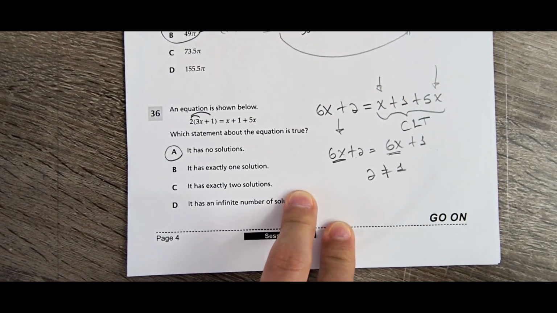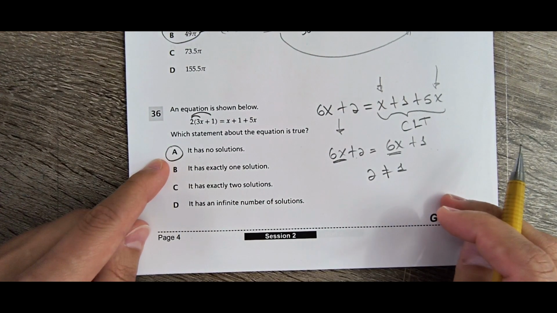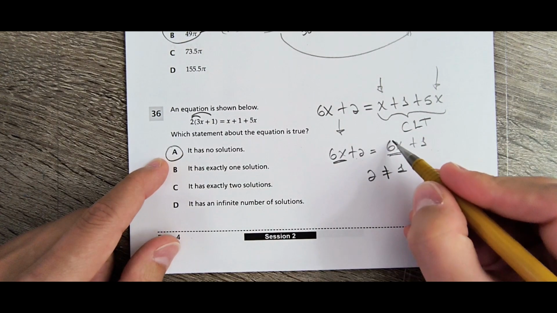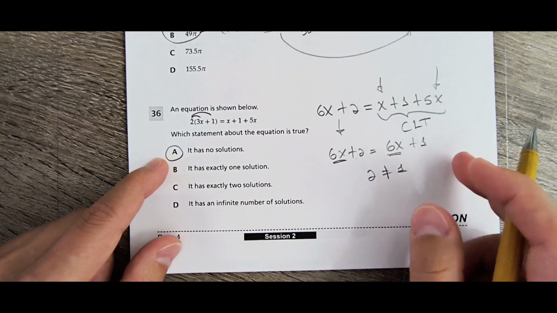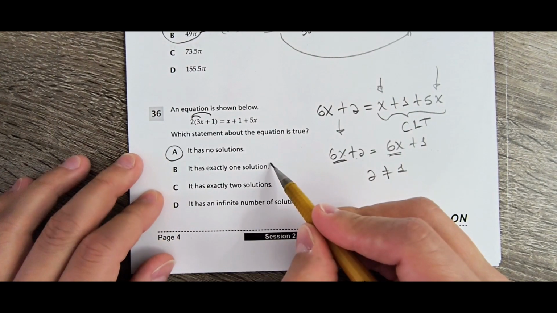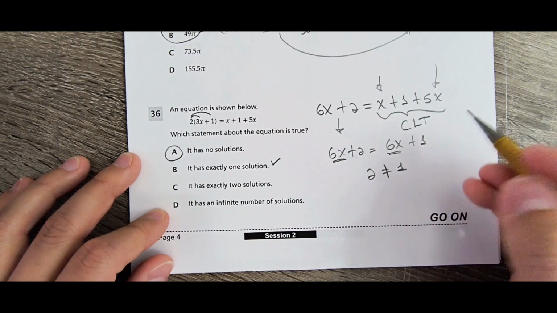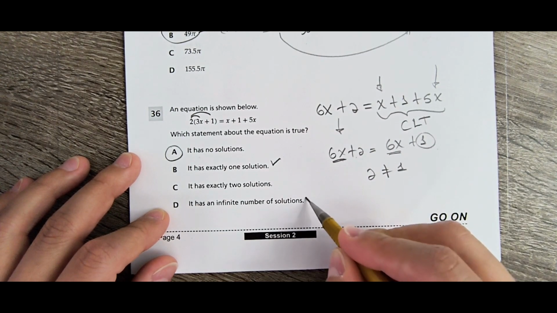It may be the case that you have maybe 5x here or 3x and you can solve it. Therefore, you're going to have exactly one solution. Or if it is equal on both sides, say this is 2, then you will have infinitely many solutions.